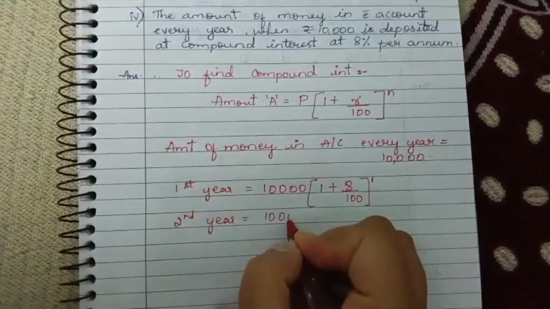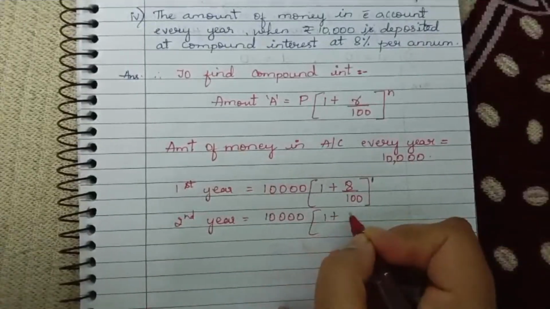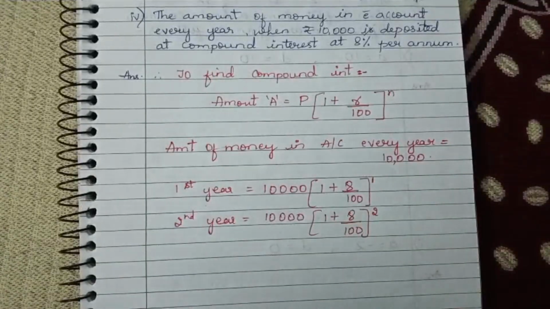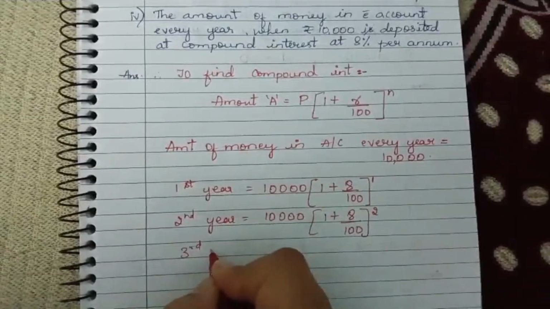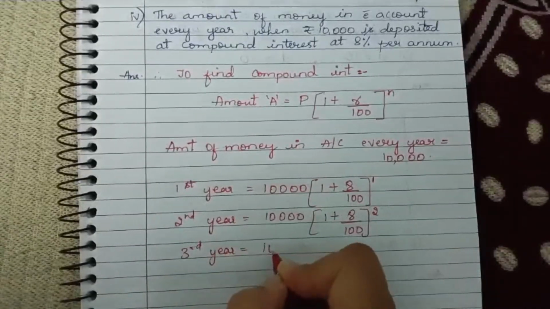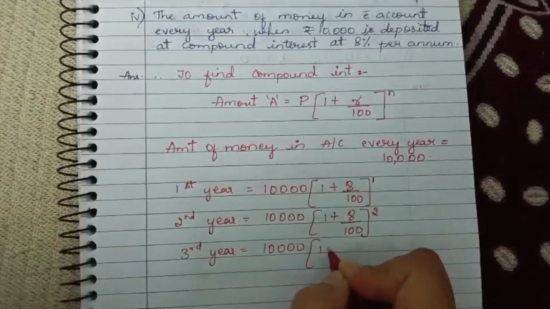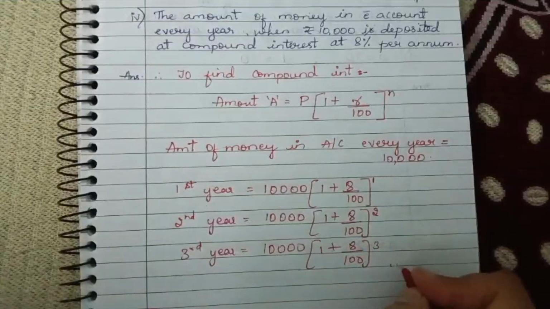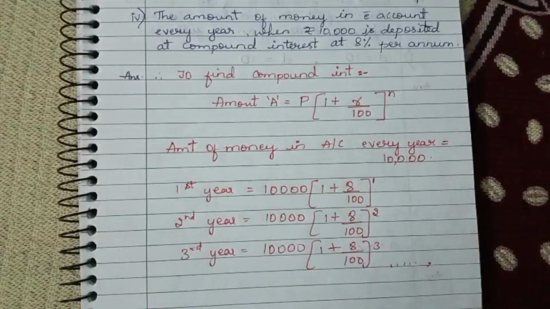Now for the second year, 10,000 into 1 plus 8 by 100, to the power 2. Like this only we have to do for the third year also, that is 10,000 into 1 plus 8 by 100, to the power 3. So it is a continuation. If you calculate this whole, you get different amounts. No need to calculate it, just keep it short and simple. Obviously, the first year is power 1, this is 2 and this is 3, so the amounts will be different.